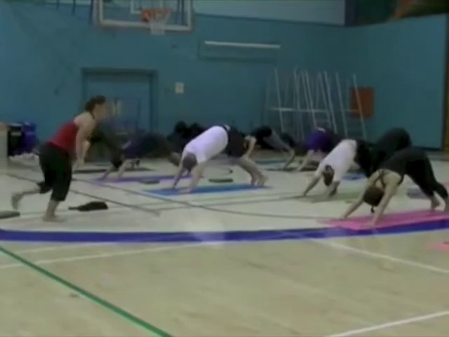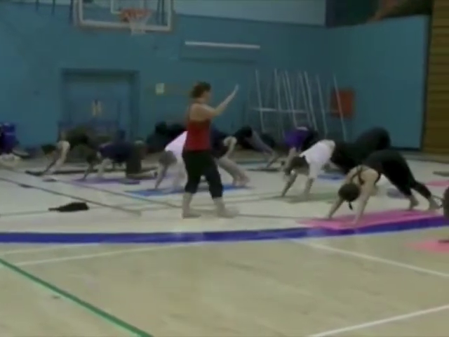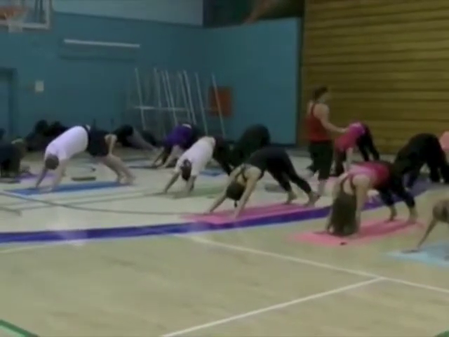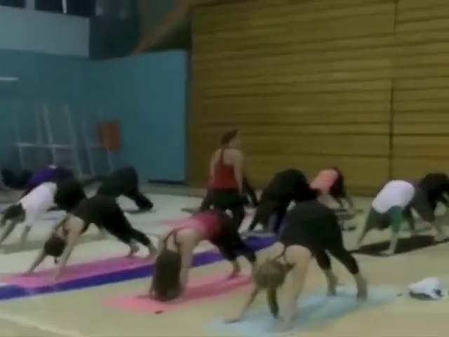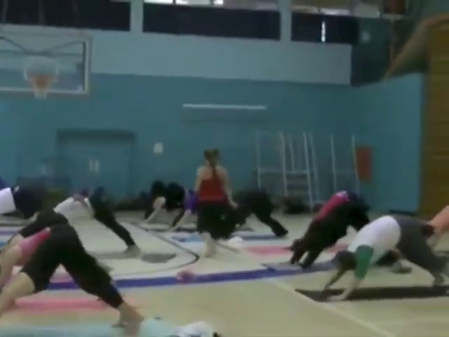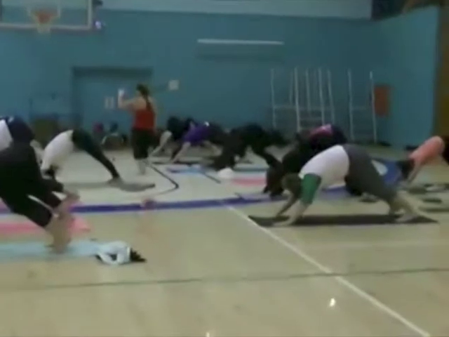Now in this first downward facing dog, spread your fingers wide. And remember what we talked about last week. So what you want to do is come on to both feet, bend the knee a little, and roll your hip bones towards your thighs. Okay? Roll your hip bones towards your thighs. Keep that rotation of the pelvis.